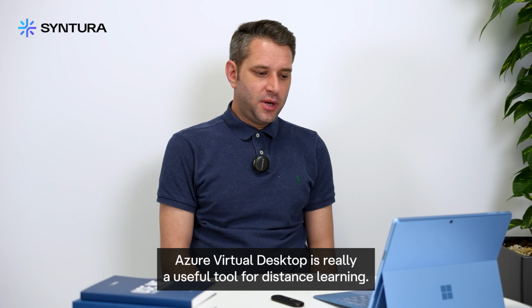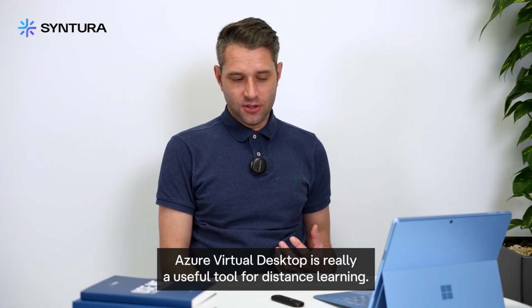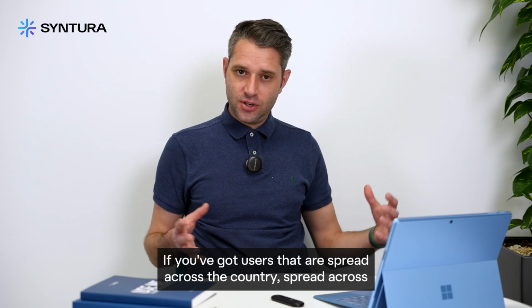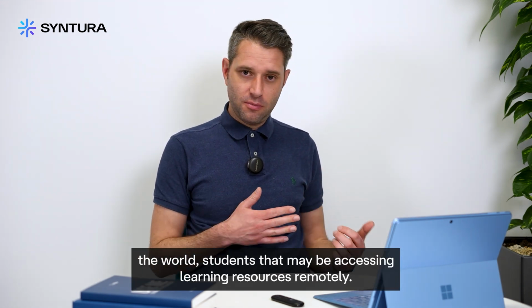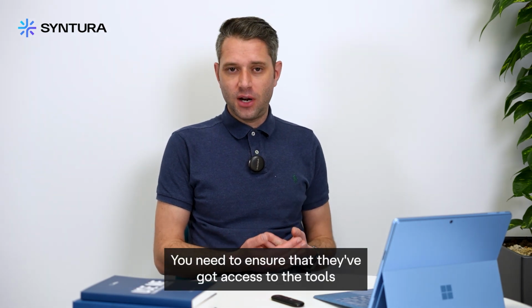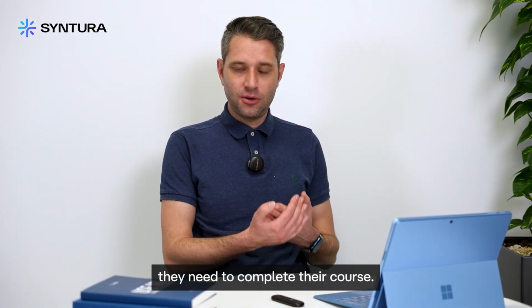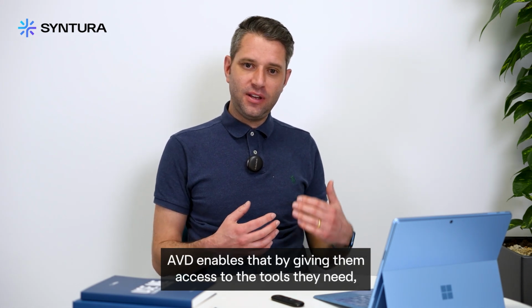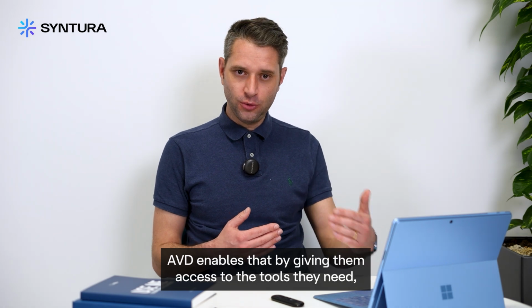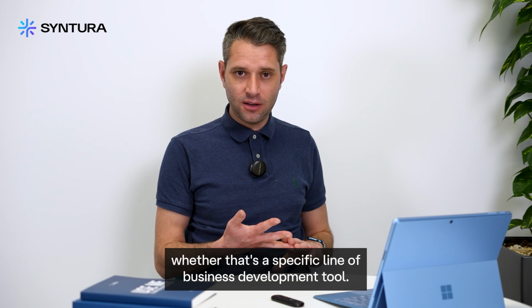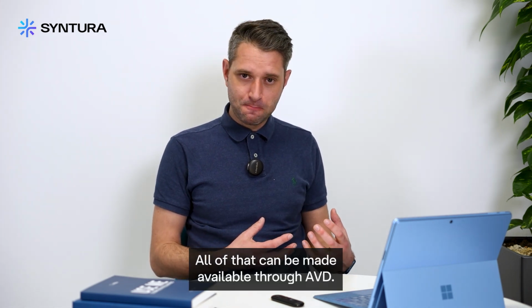Azure Virtual Desktop is a really useful tool for distant learning. If you've got users that are spread across the country, spread across the world, students that may be accessing learning resources remotely, you need to ensure that they've got access to the tools that they need to complete their course. AVD enables that by giving them access to the tools that they need, whether that's a graphics intensive application, whether that's a specific line of business development tool. All of that can be made available through AVD.